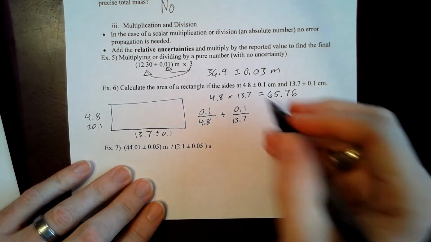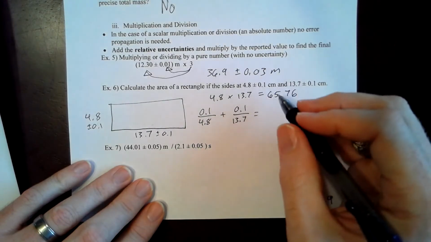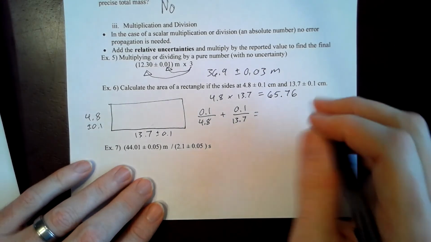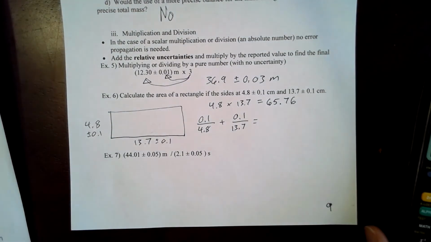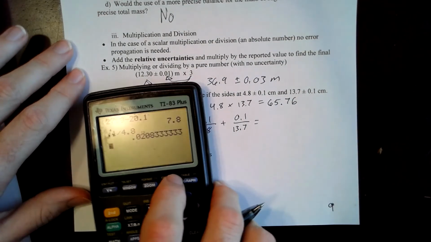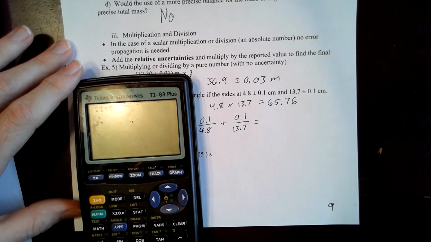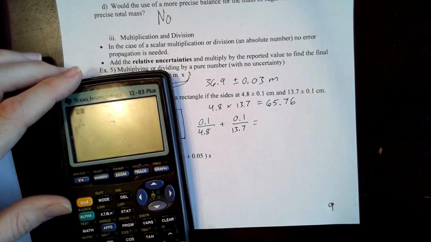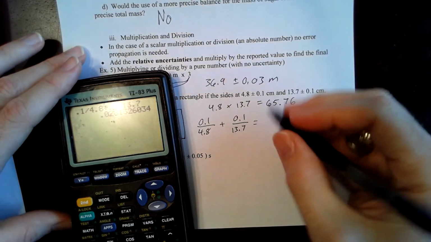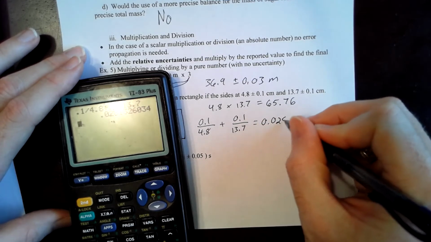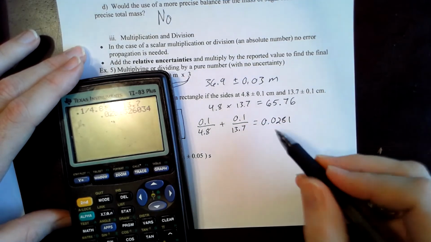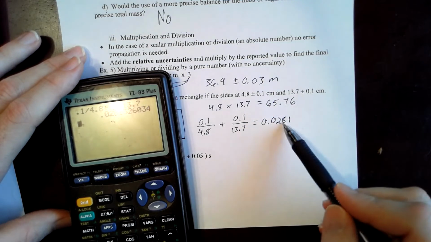In one simple function, we add those together and get 0.0281.